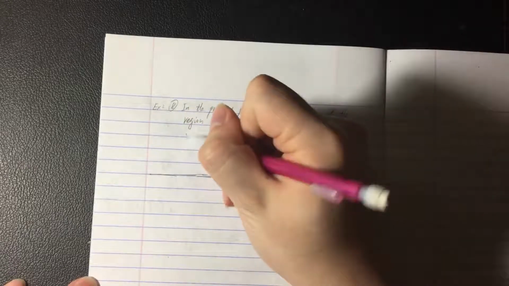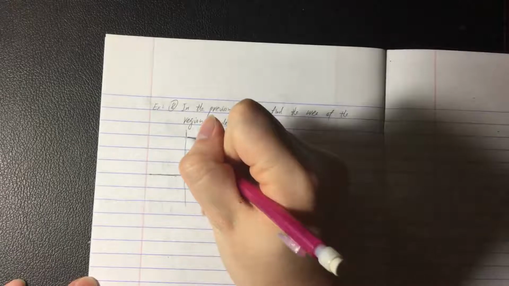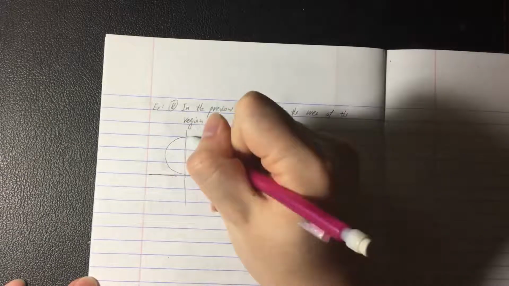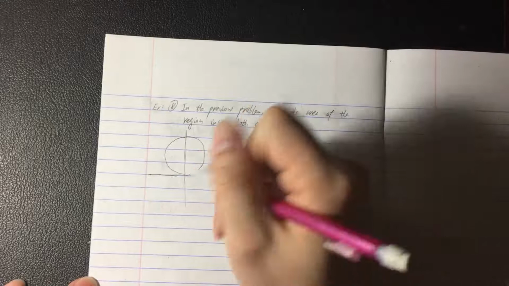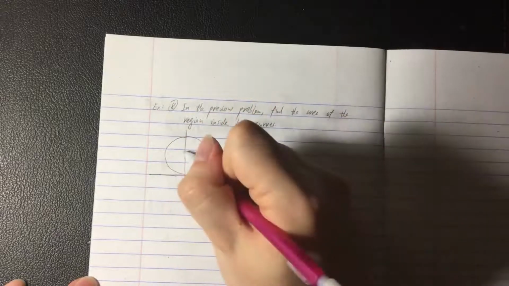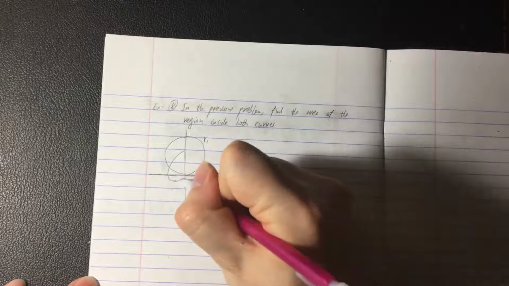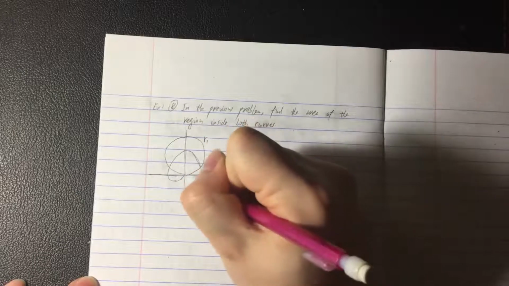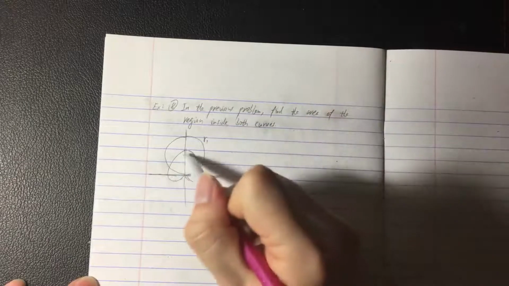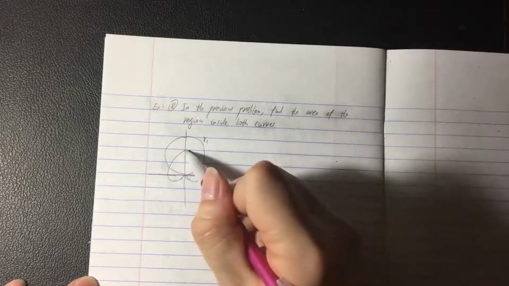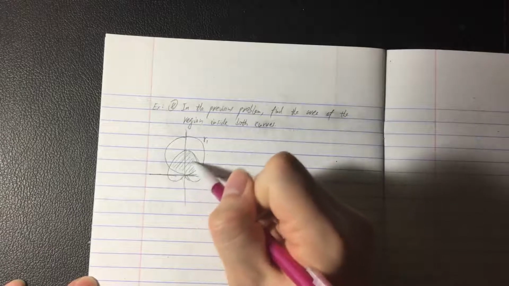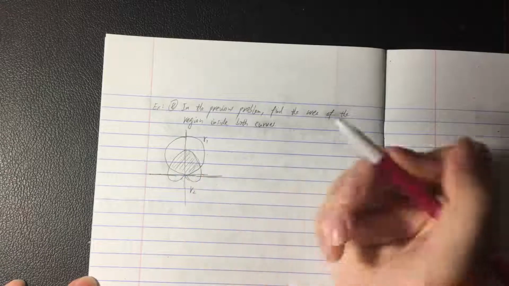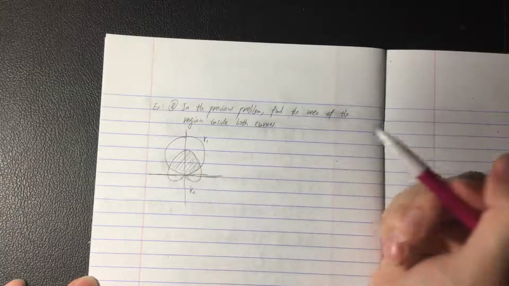Let me draw a picture again. Assume that's R1. R2 is a heart shape. We're looking for the area of the region inside both curves.